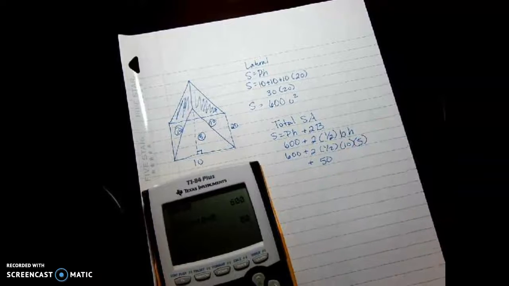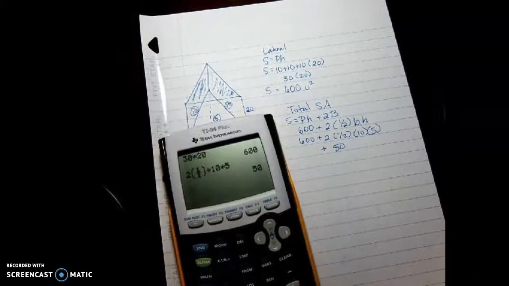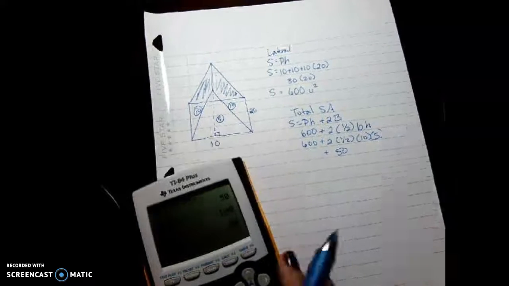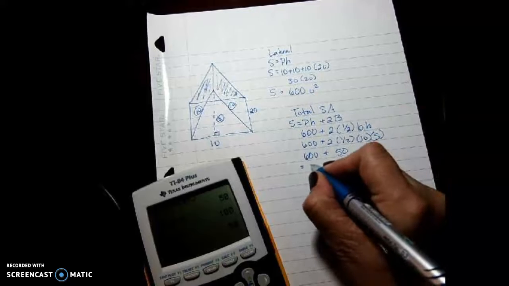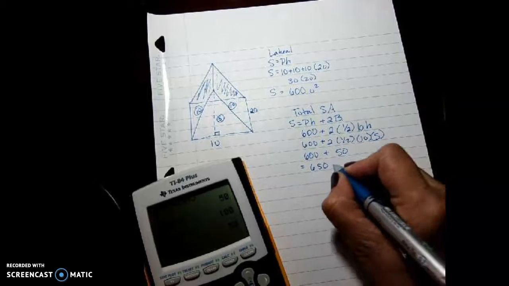Or if you don't have a calculator, you could go 2 times 10 times 5 divided by 2, and I'm still going to get 50. So 600 plus 50 equals 650 units squared.